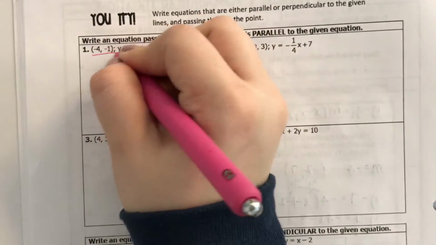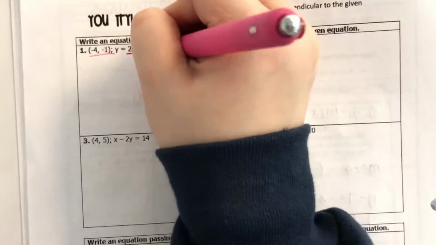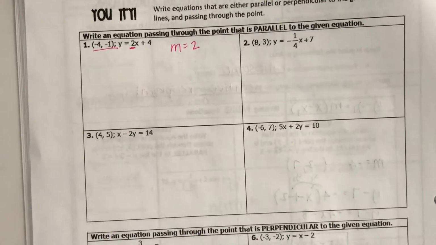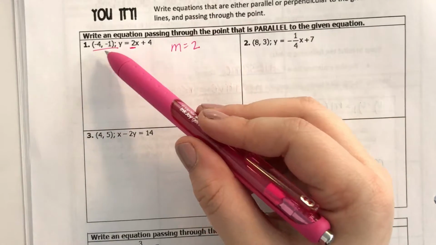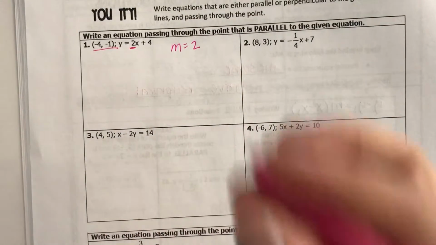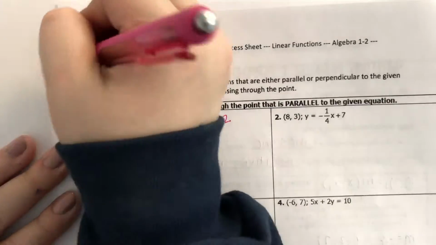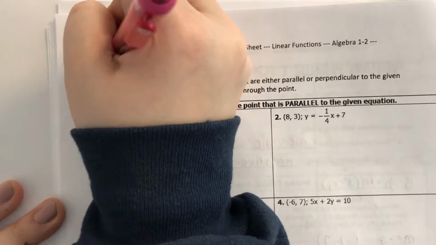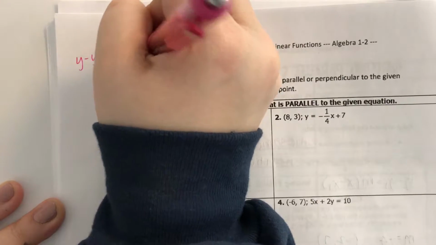So here's our point. We need it to be parallel to this line, so it needs to have a slope of 2. We need that because they have to have the same slope. So we have our slope and a point. Let's plug it into our formula, and I'll rewrite it again up here so that we can remember it. y minus y1 equals m times x minus x1.